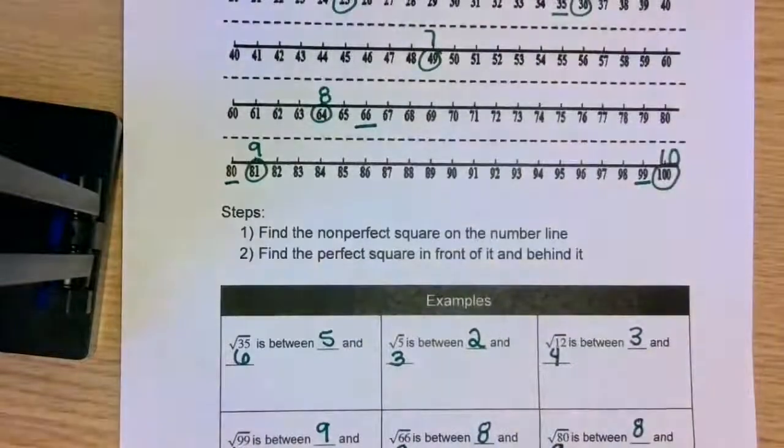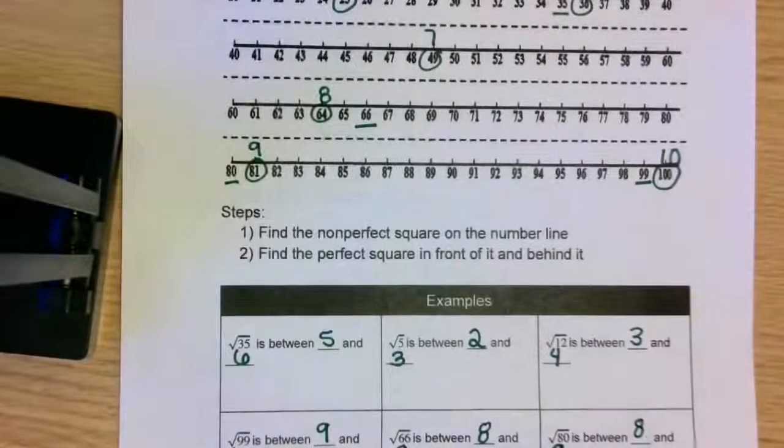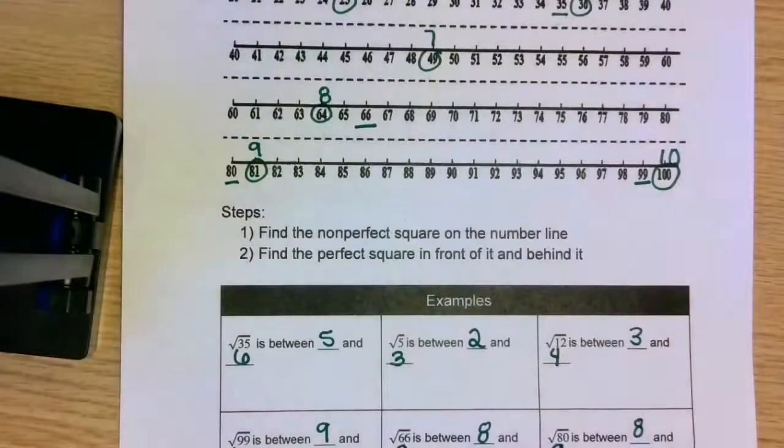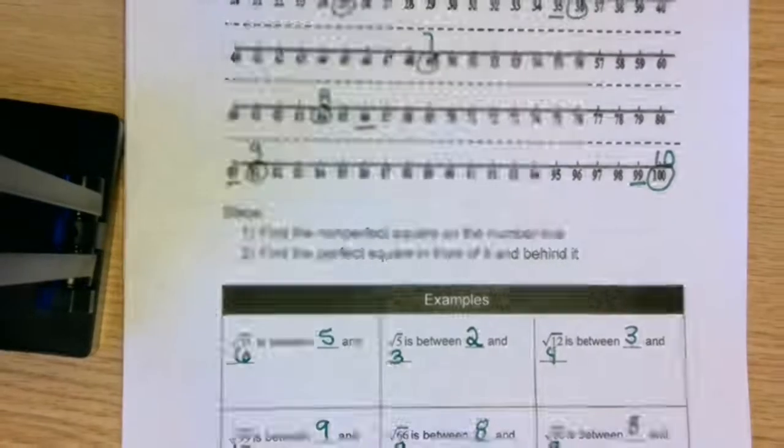All right, the next portion of this is you are going to do your quiz retake. So go ahead and move on to that step.